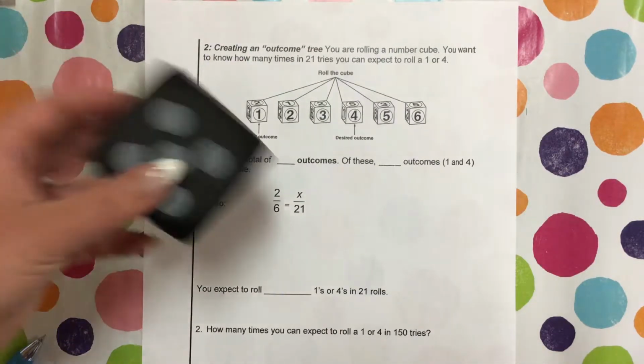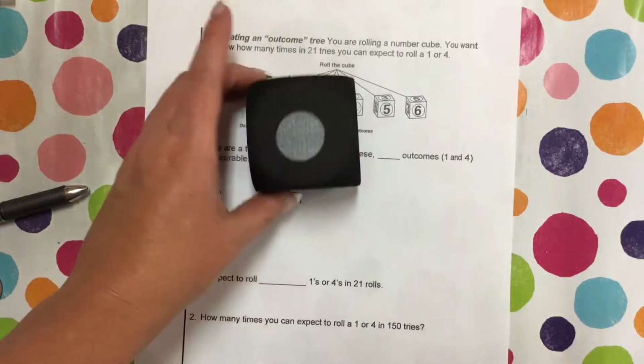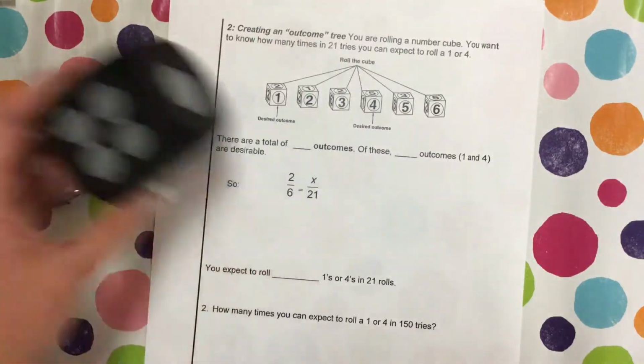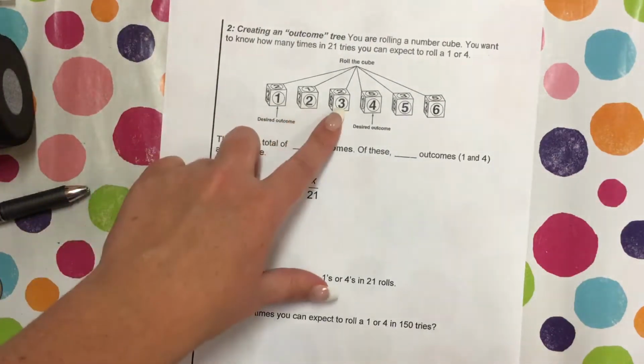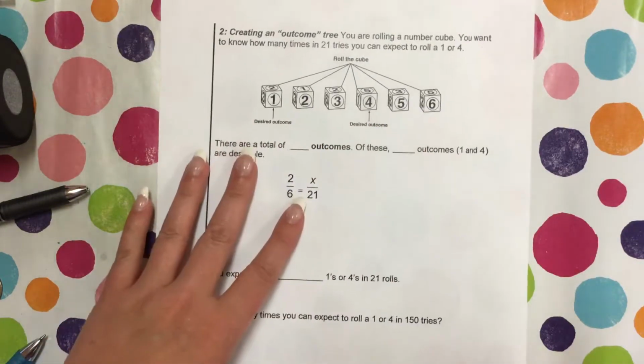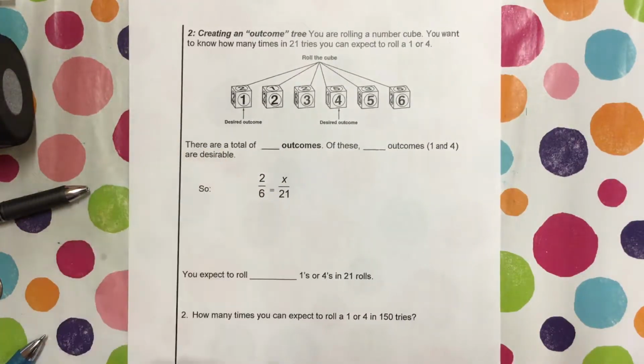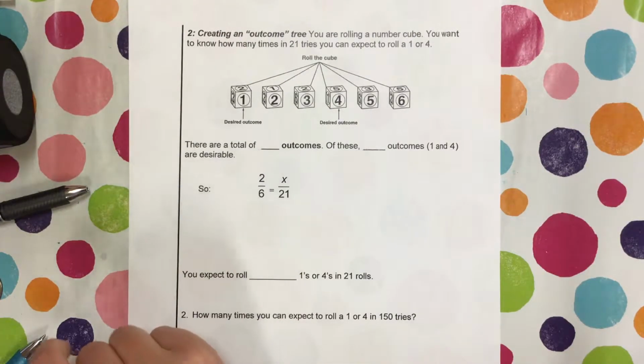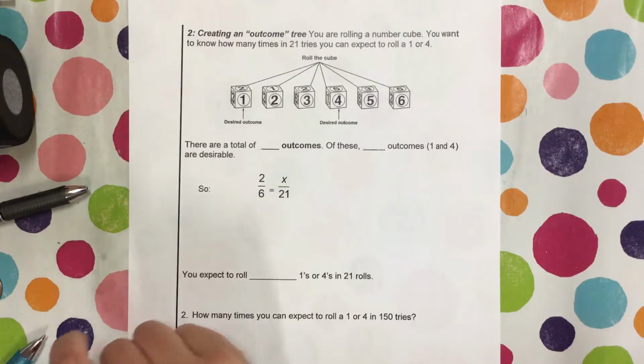We're rolling a number cube. Remember, how many sides are on a number cube? Here's a little diagram. There are 1, 2, 3, 4, 5, 6 sides on a number cube. We are rolling a number cube, and you want to know how many times in 21 tries you can expect to roll a 1 or a 4.